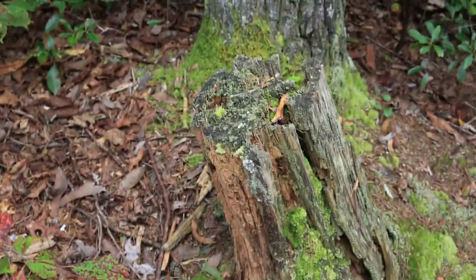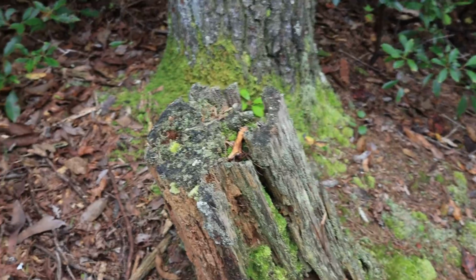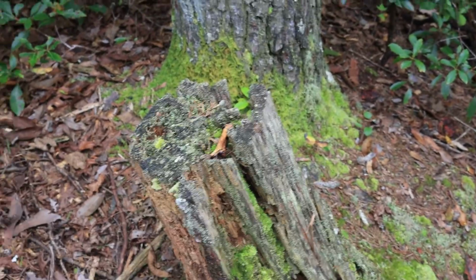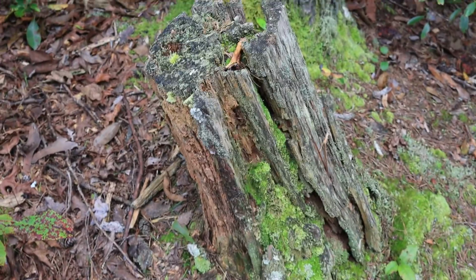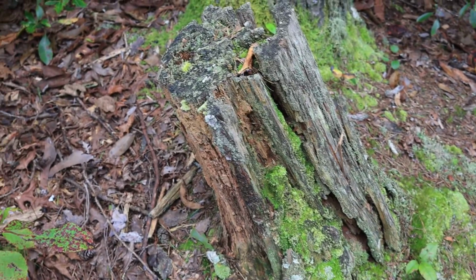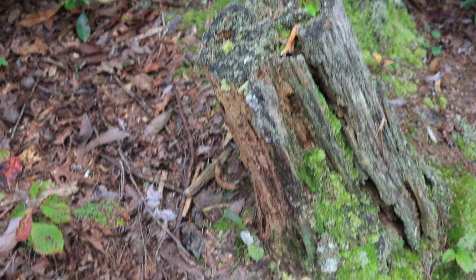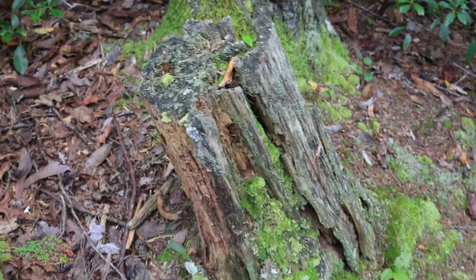All right, so here's something I ought to point out. This is a stump from a Virginia pine that has been just kind of left here to rot. But these old stumps, they don't rot very well. They kind of like to hang around for a while, which is beneficial because I can kick this thing and break it loose.